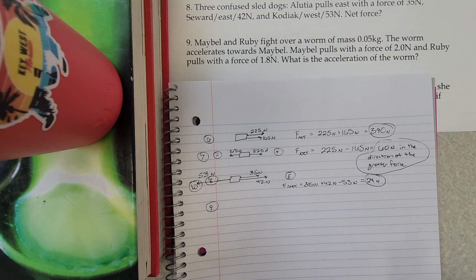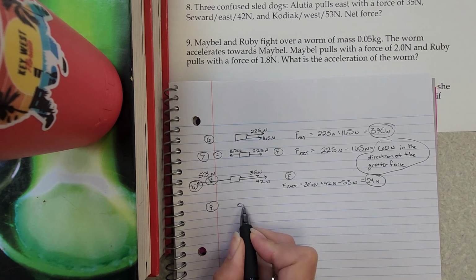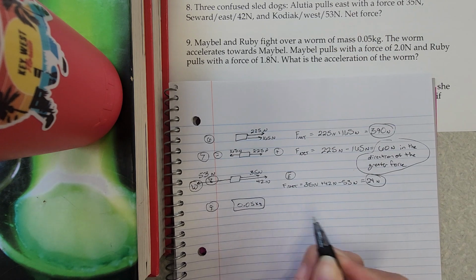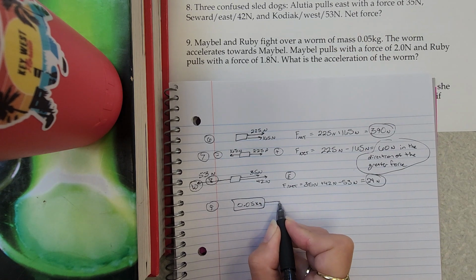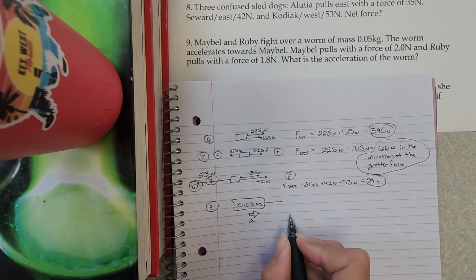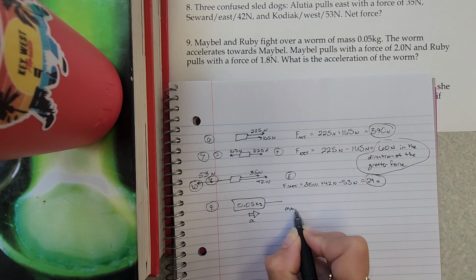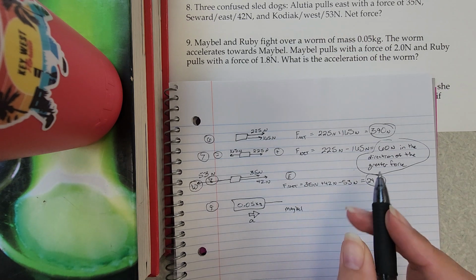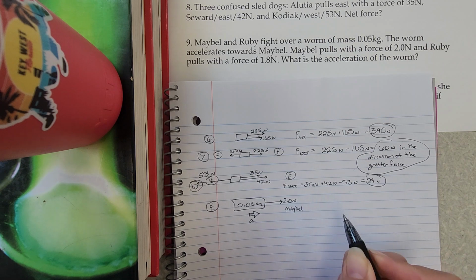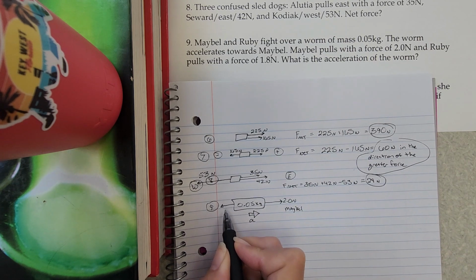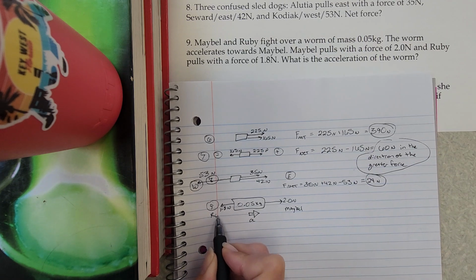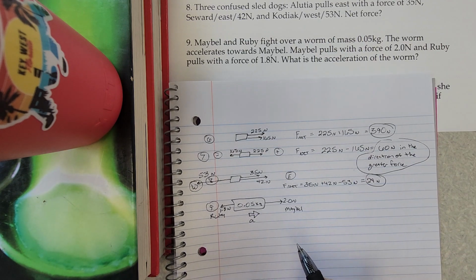Maybelle and Ruby are two chickens and they fight over a worm that has a mass of 0.05 kilograms. The worm accelerates towards Maybelle. And Maybelle pulls with a force of 2 newtons. Ruby pulls with a force of 1.8. What is the acceleration of the worm?